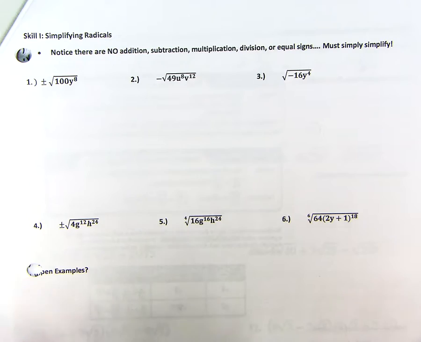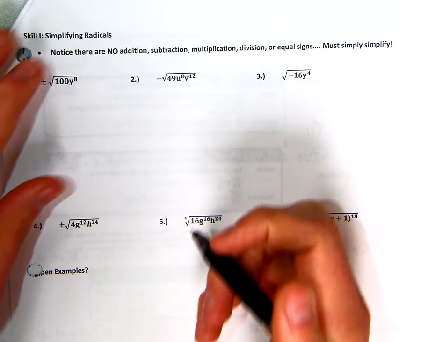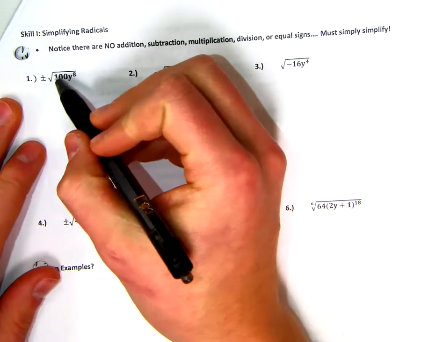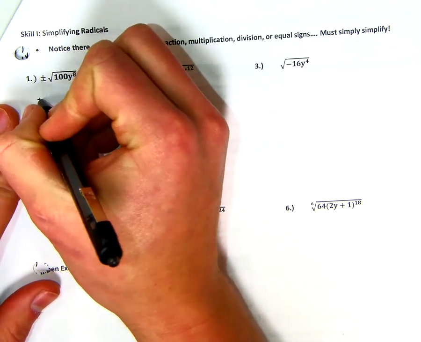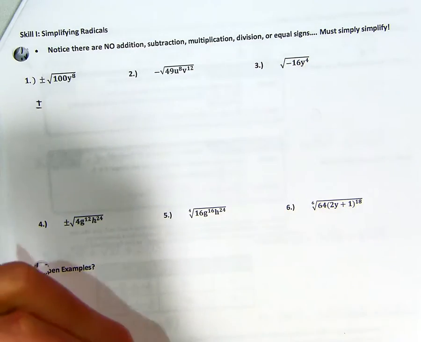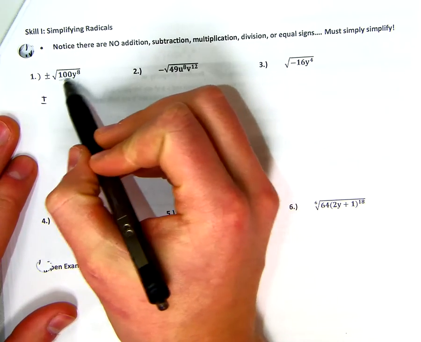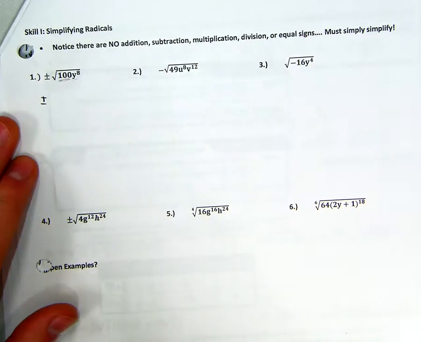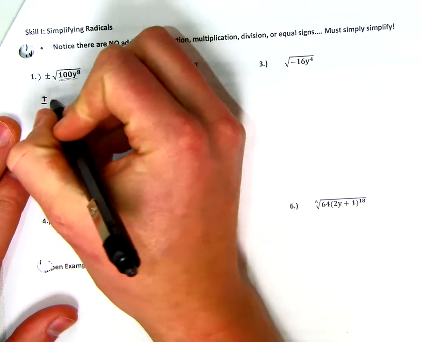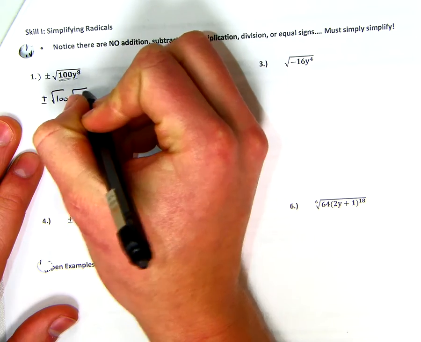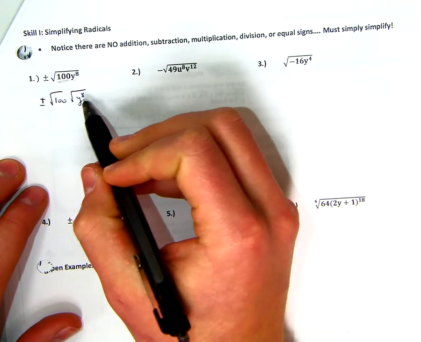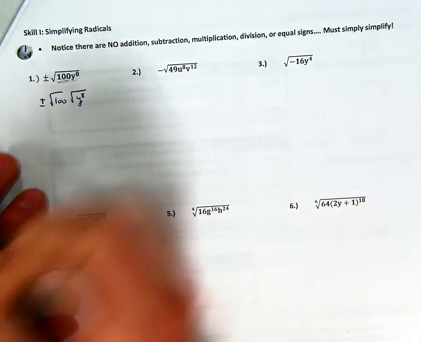So we have 1, 2, 3, 4, 5, and 6. So number 1, notice these are just square roots here. So we know this is going to be an exact square root. I'm going to have the plus or minus. What I like to do is break this up into two parts. You have the number, and you have the variable. So you have the square root of 100 and the square root of y to the 8th. You can break these up every time like that, which we'll do for the next examples.